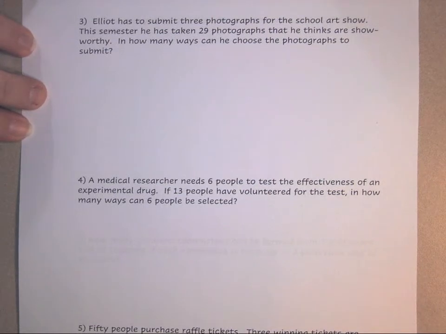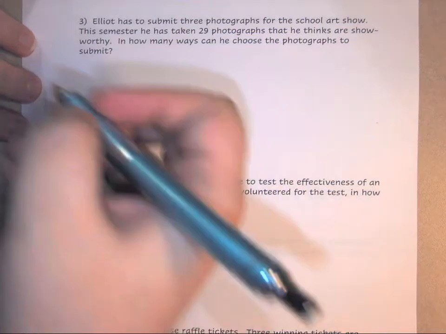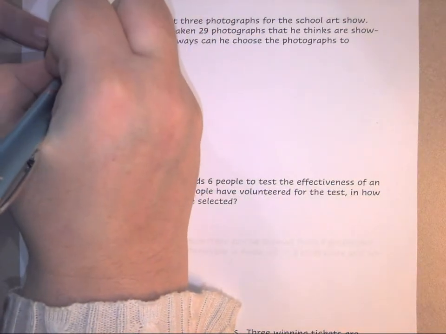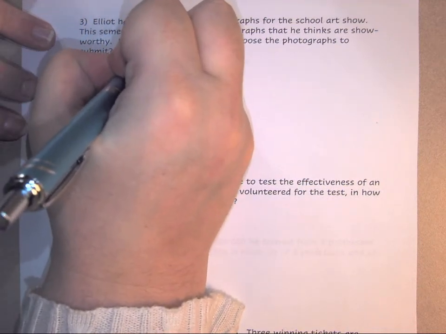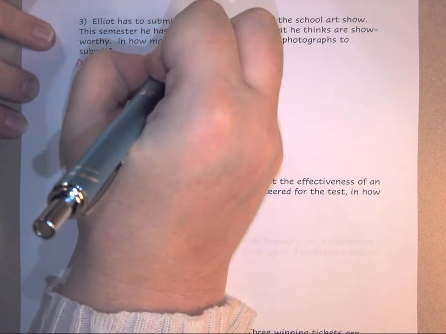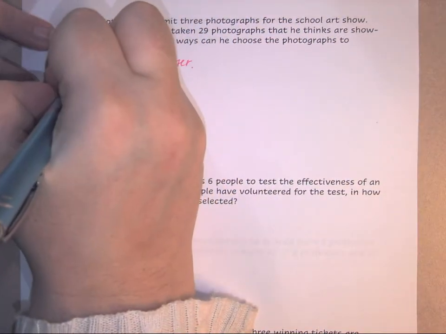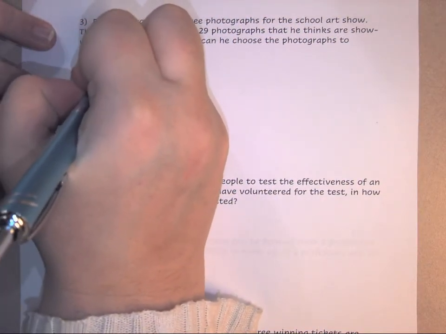Alright, Elliot has to submit 3 photographs for a school art show. This semester he has taken 29 photos that he thinks are show worthy. How many ways can he choose the photographs to submit? So in this case, order does not matter. By definition, that means a combination.